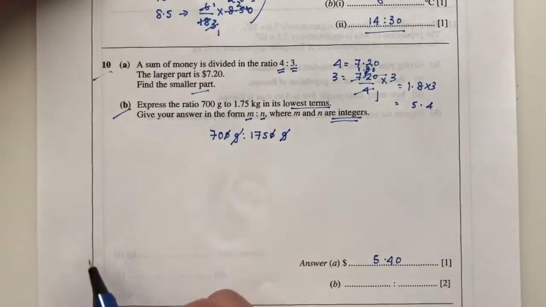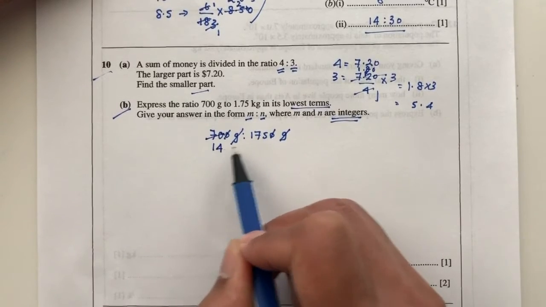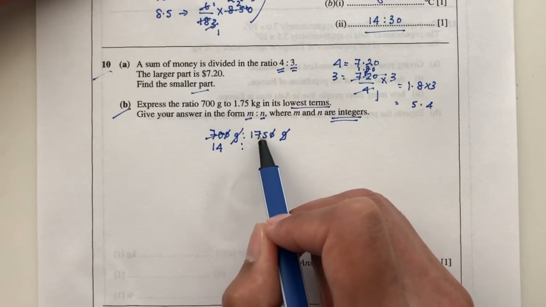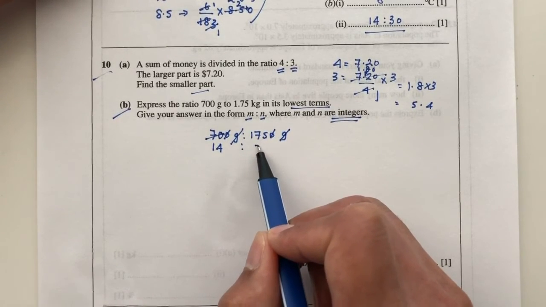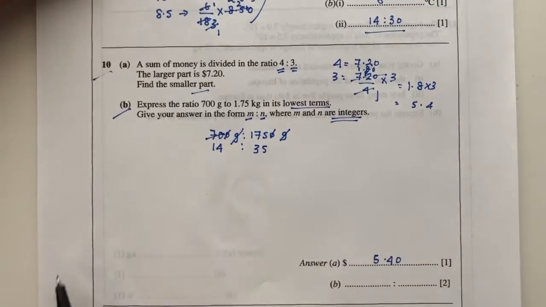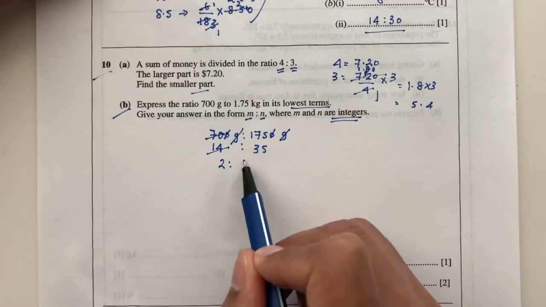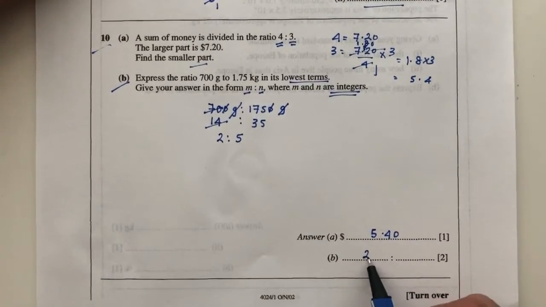Grams goes away. 0, 0 cancel. Divide by 5, you will have, that will be 14. And this will be what? Divide by 5, you will have, so 3, 2, 5, 35. Divide by 7, you will have 2, and that will be 5. So that will be your ratio, 2 to 5.